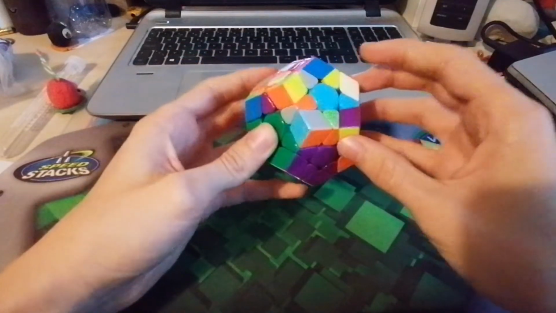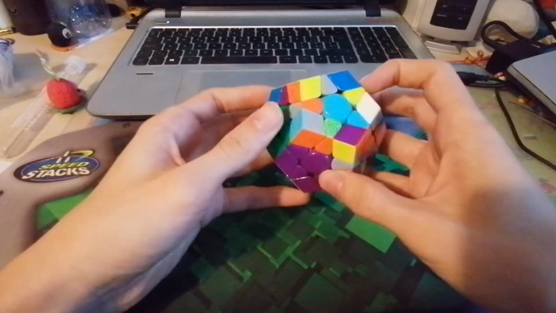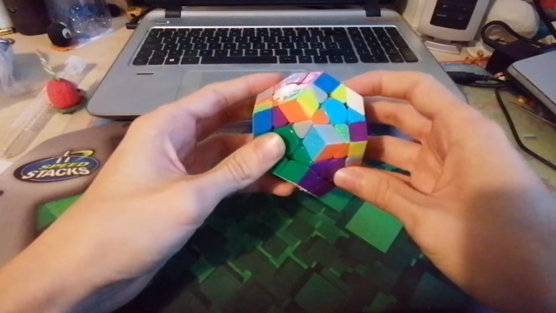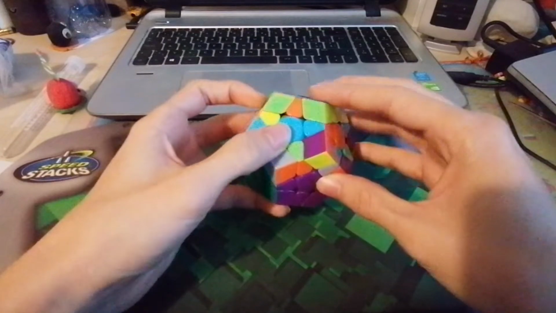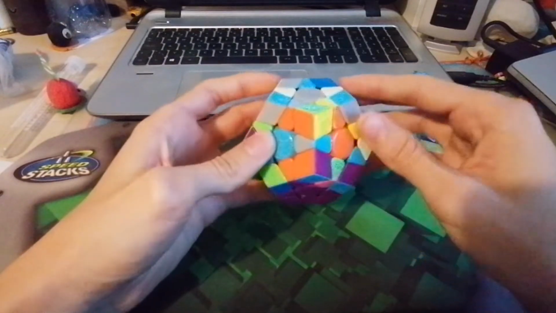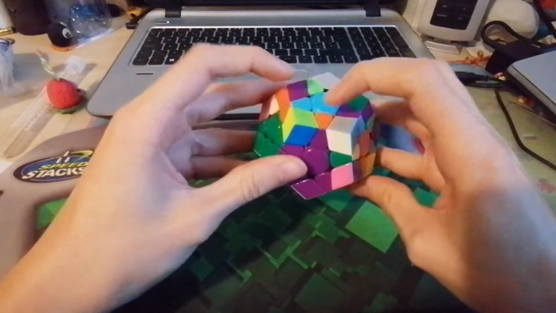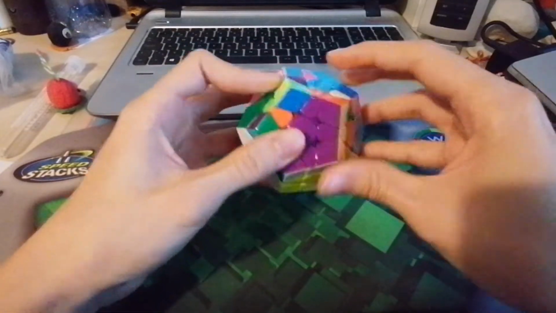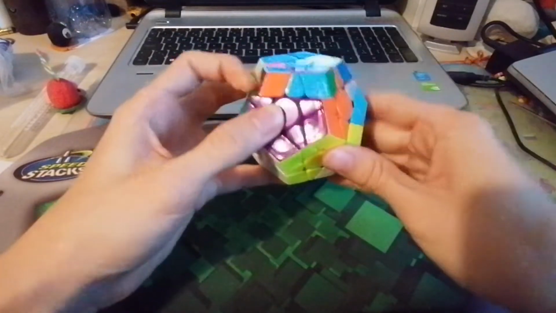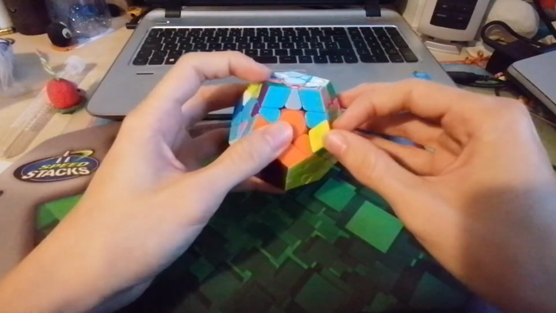Then comes the yellow star. I don't know, it's maybe like this. Then I have those two. Then I can bring those two up and solve those two.